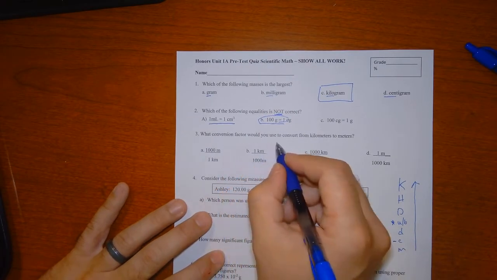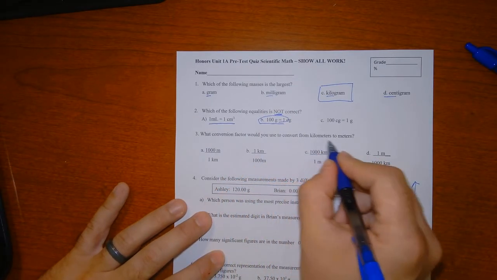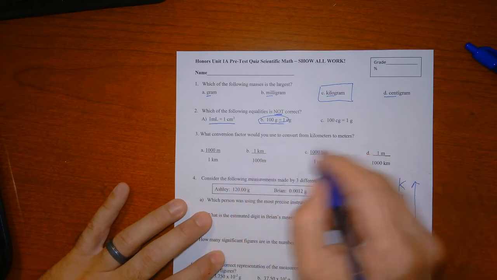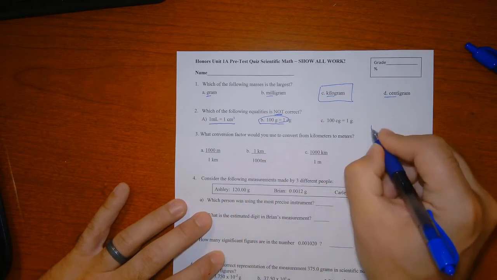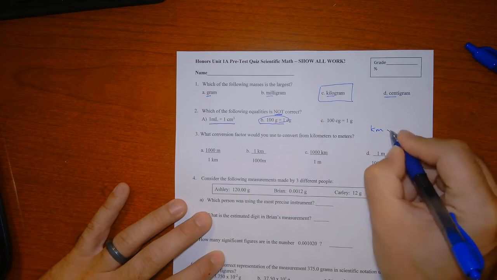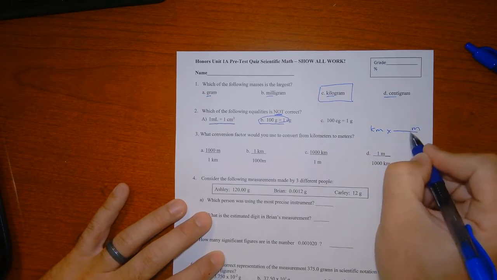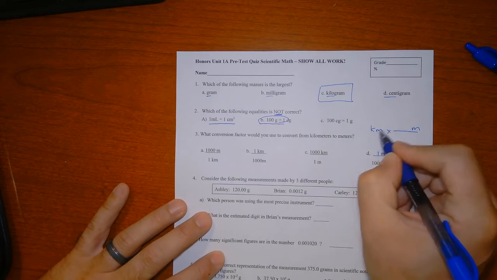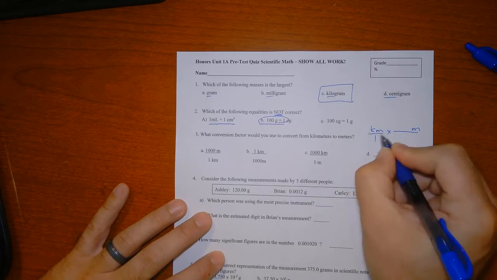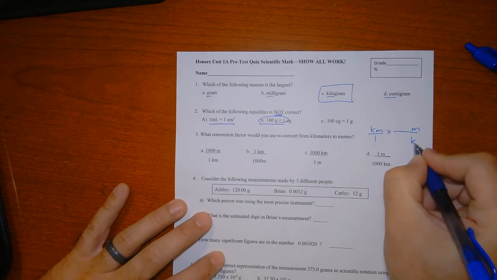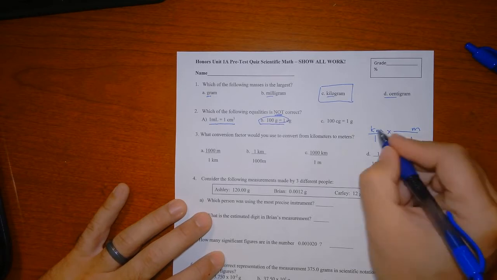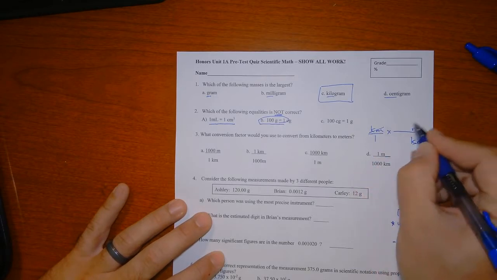Number three, what conversion factor would you use to convert kilometers to meters? We're not looking for an answer here, we're just looking for the math. If I'm taking kilometers and I want to turn it into meters, that means meters needs to be on top because I need to get rid of that kilometer unit. That means kilometers would need to be on the bottom. That way I can cancel it out and I'm left with meters.